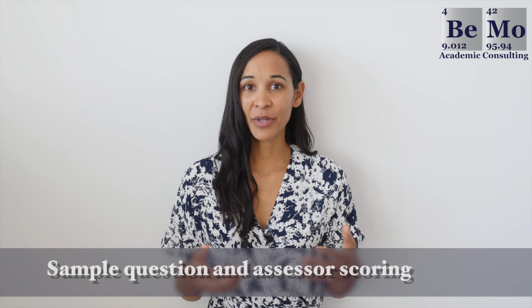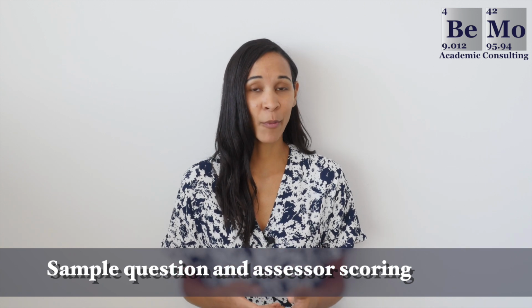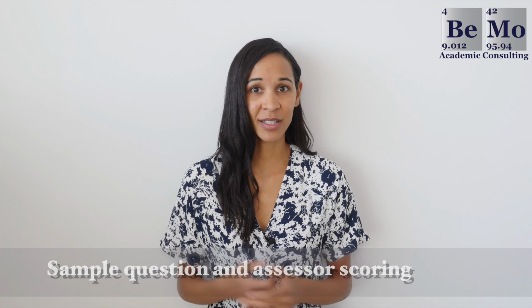Okay, so let's go through a sample question with a breakdown of how an assessor would score you and what they'll be looking for in your response. Application of criteria will vary from question to question, and you may be given a scenario centered around informed consent, but then you could be asked a question on patient autonomy, such as this following example I want to go through.